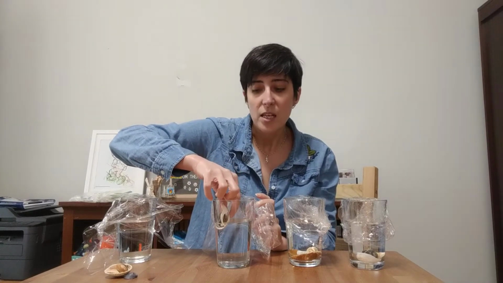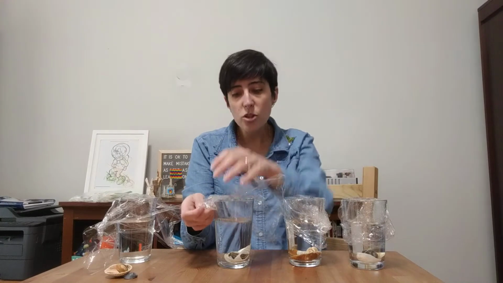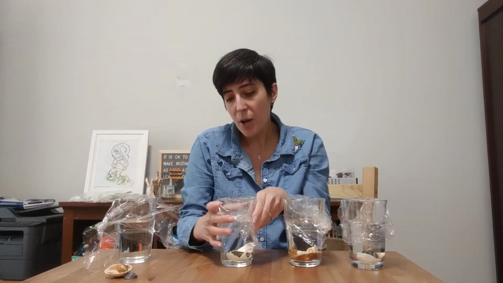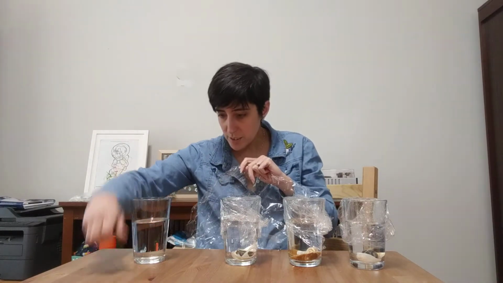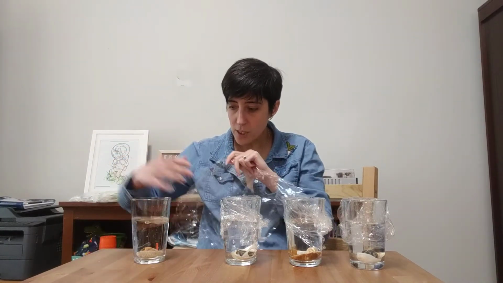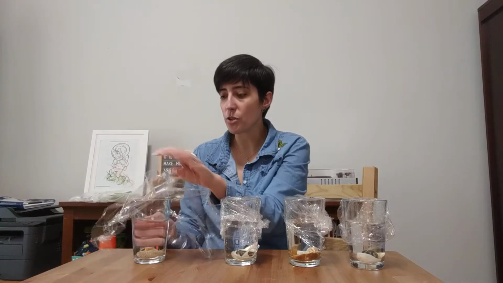There are some organisms that make shells out of some specialized materials, but most shells are going to be made out of calcium carbonate. And what happens when calcium carbonate interacts with more acidic water is it breaks down. So what we should see is over time these shells will start to dissolve.